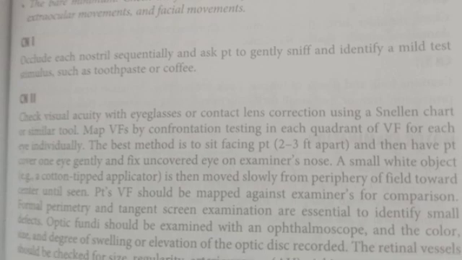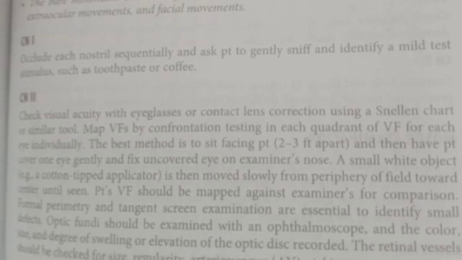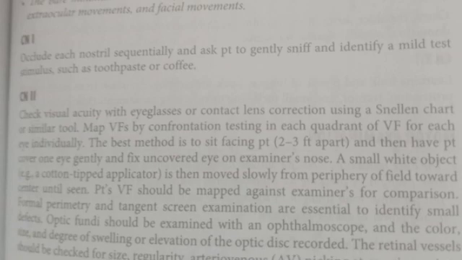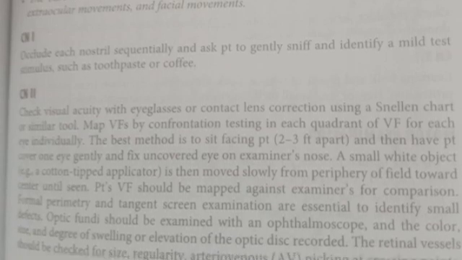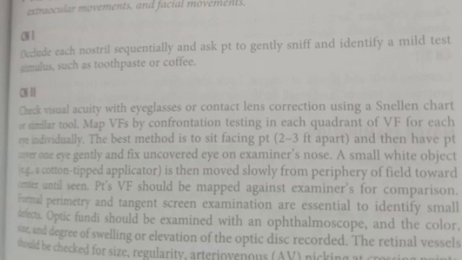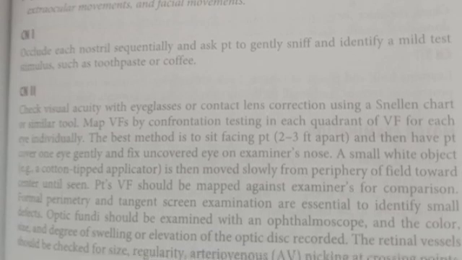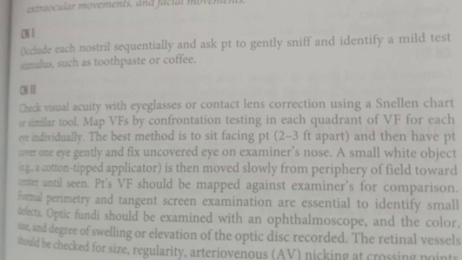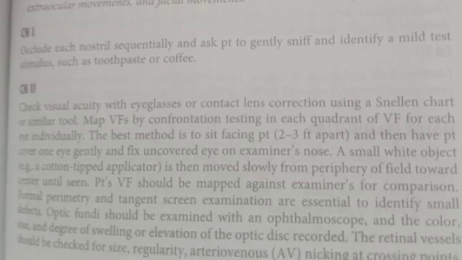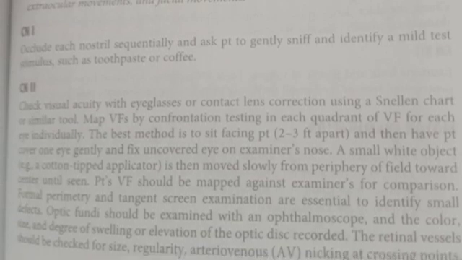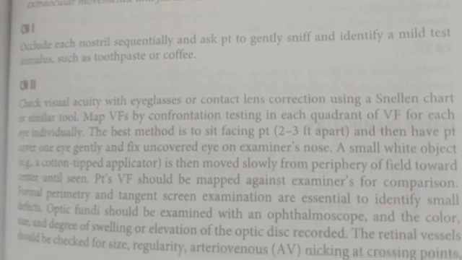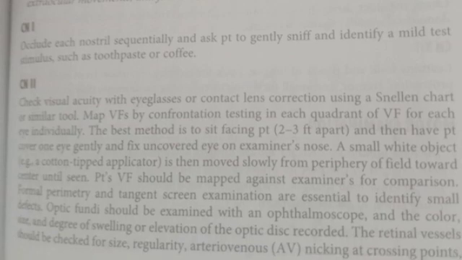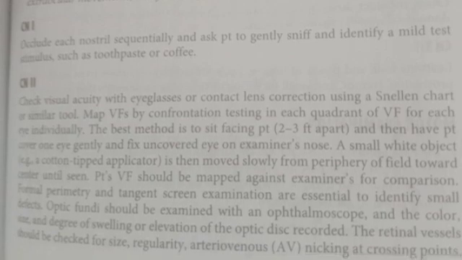A small white object, for example a cotton-tipped applicator, is then moved slowly from the periphery of the field toward the center until seen. The patient's visual field should be mapped against the examiner's for comparison. Formal perimetry and tangent screen examination are essential to identify small defects.